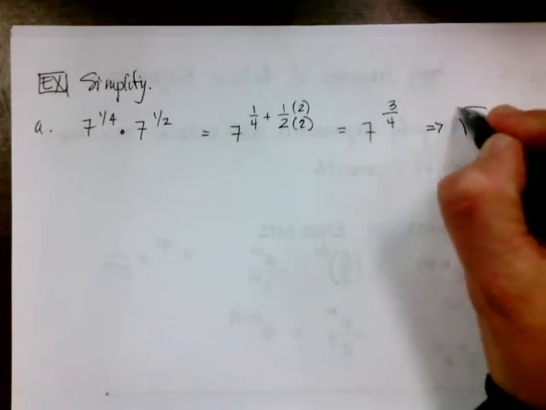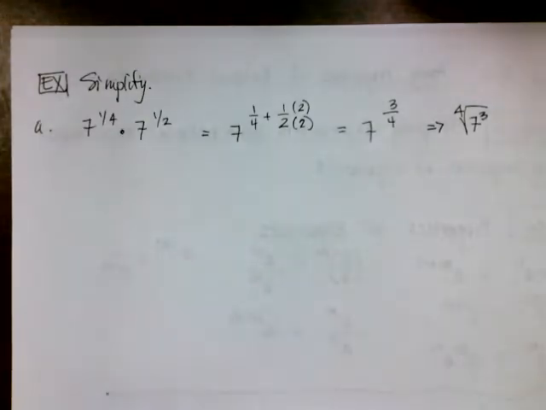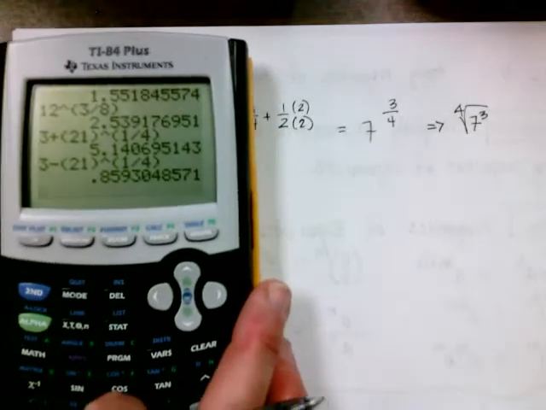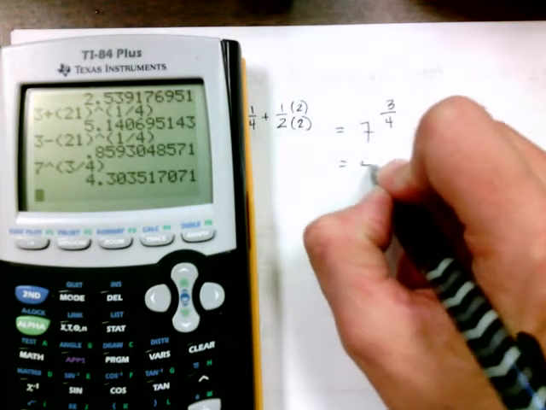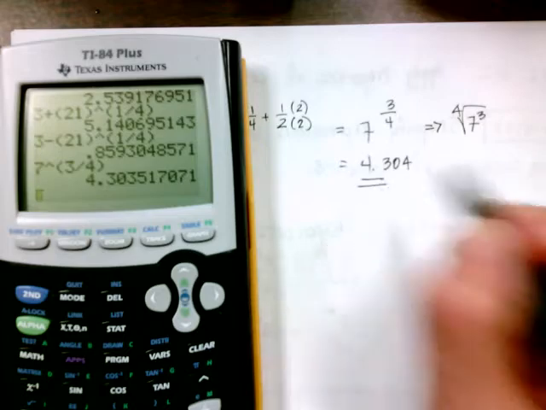I'm going to write that as the 4th root of 7 cubed. Okay? I could do that in my grapher. I can't do that by hand. So if I raise 7 to the 3/4 power, I would get 4.304. And remember, we're always using 3 decimal places.